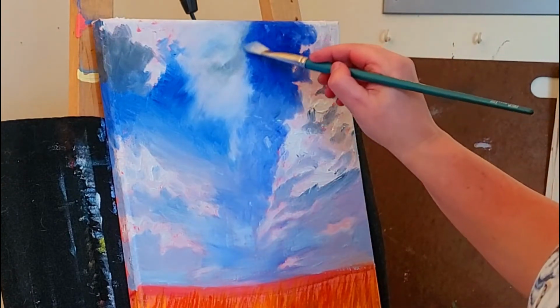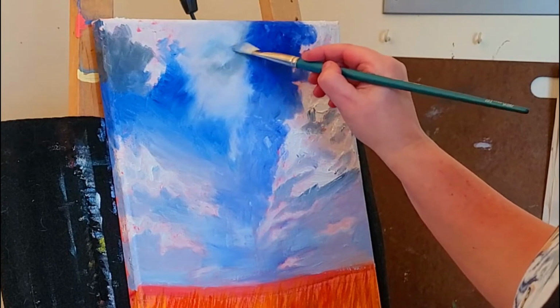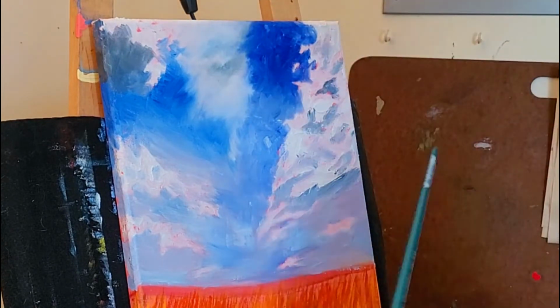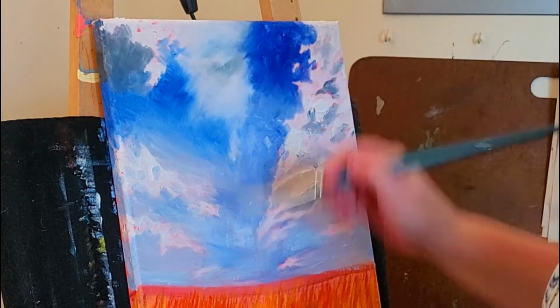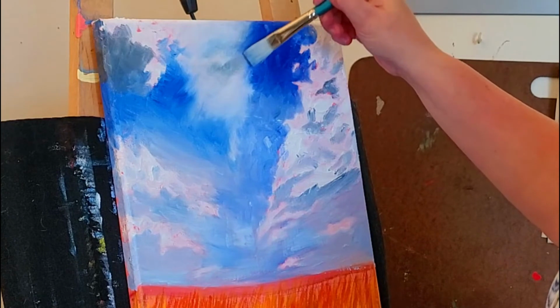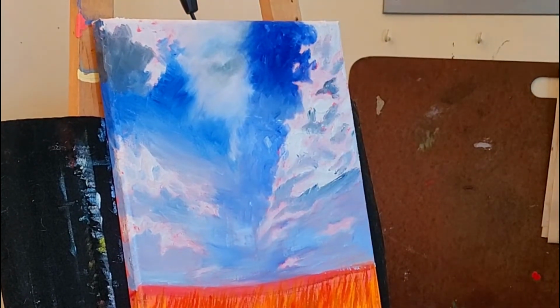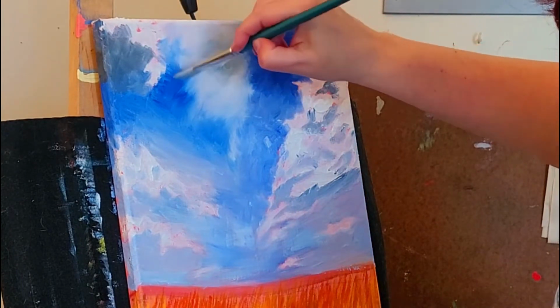I want to blend this here. There we go. Through. And this is, when you start doing this, this is when you'll discover what I really mean by pushing and pulling paint. You don't want to overdo it.